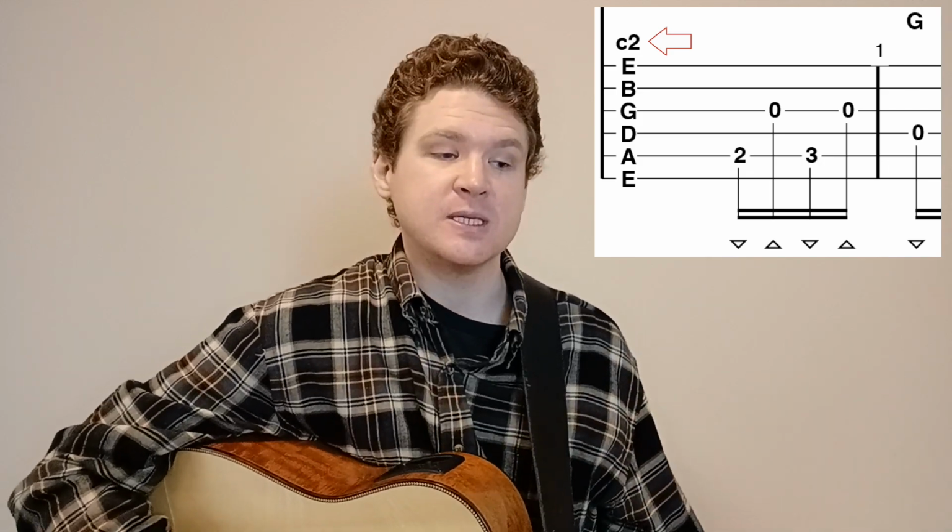Another thing you want to look for when you're reading a tab sheet is whether or not there's a capo being used. A lot of times you'll see C2 or C4 at the beginning of the tab, and usually that indicates a capo on the 2nd fret or a capo on the 4th fret, and the position of the notes in the tab itself is going to be the same. One of the most important bits of information on a tab sheet is the stem notation, which indicates whether the note is a quarter note, an 8th note, or a 16th note.